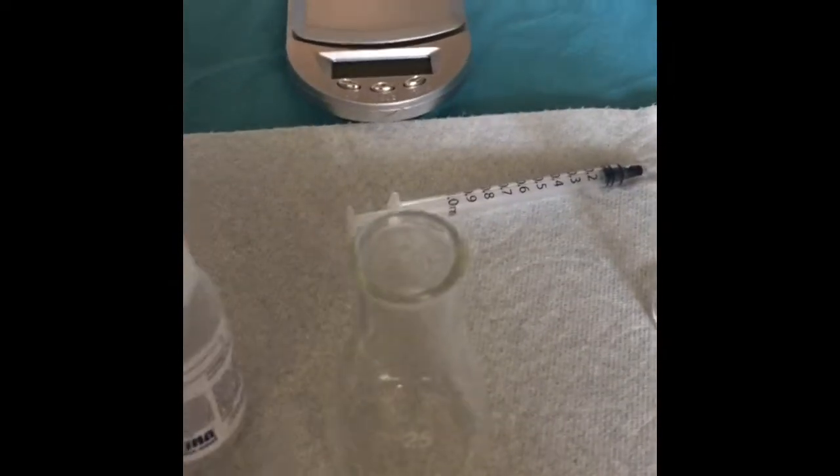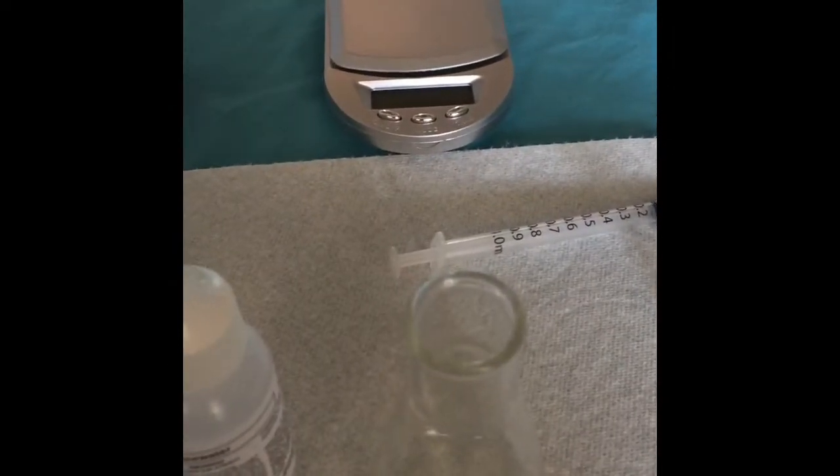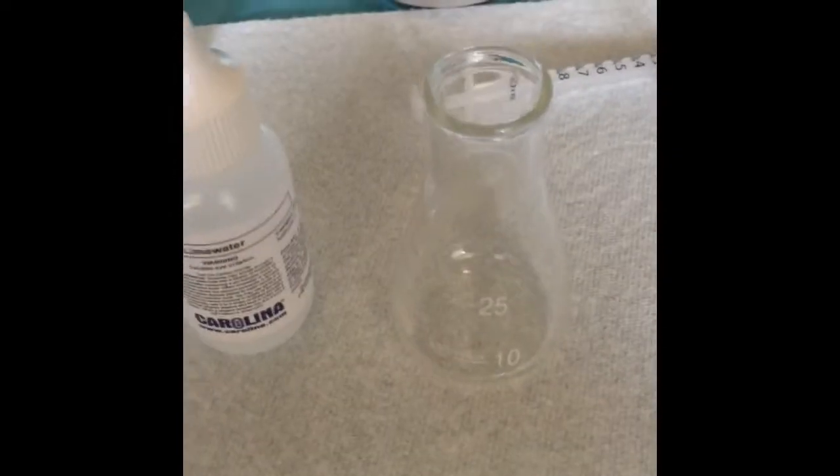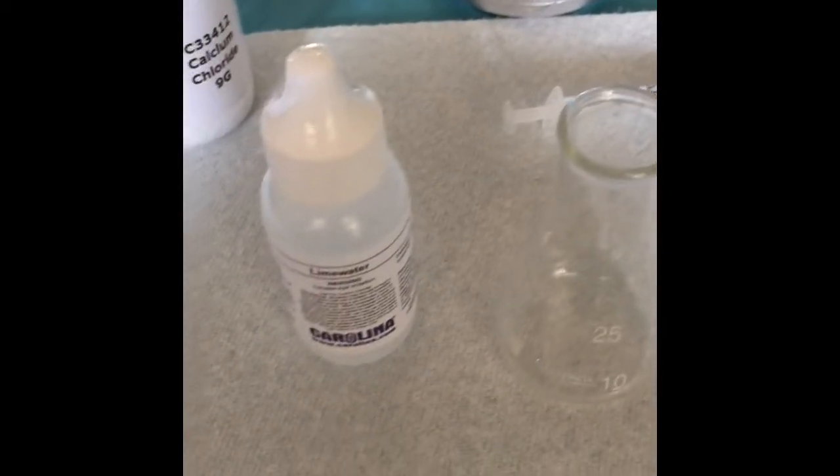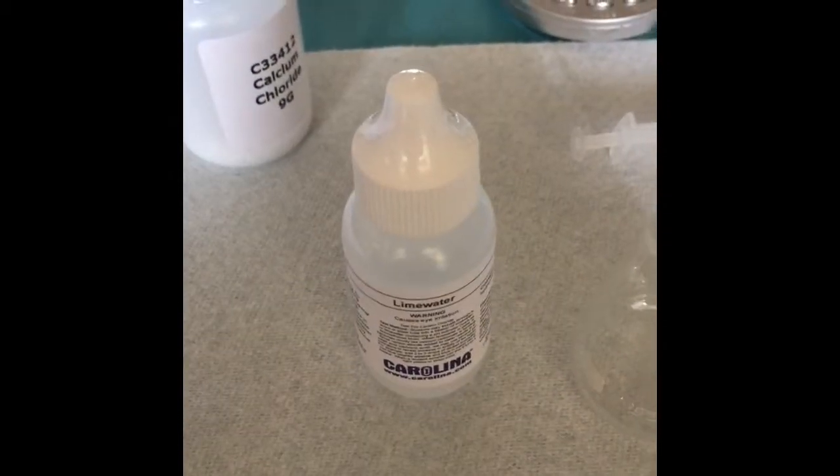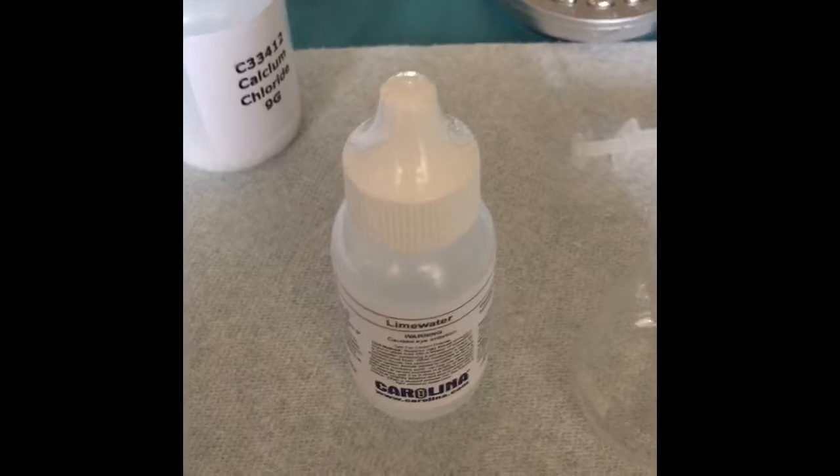Okay, so it's been 10 minutes. I have the lime water and calcium chloride solution ready to go, and I have already masked my Erlenmeyer flask, so I'm going to go ahead and measure out my 3 milliliters of the solution.